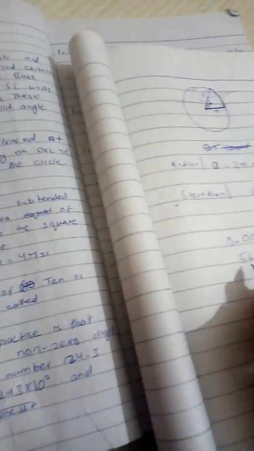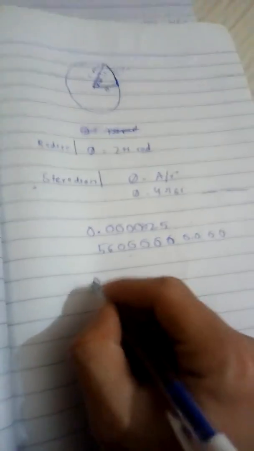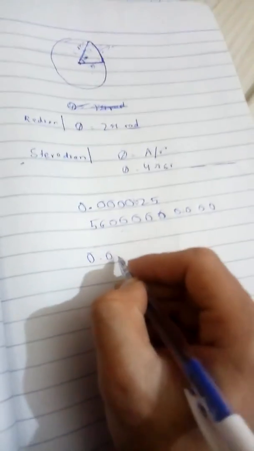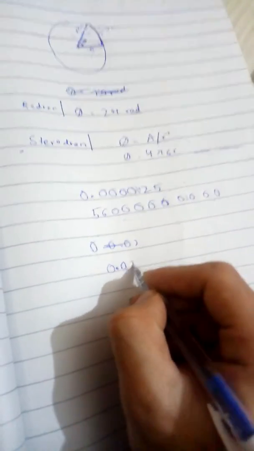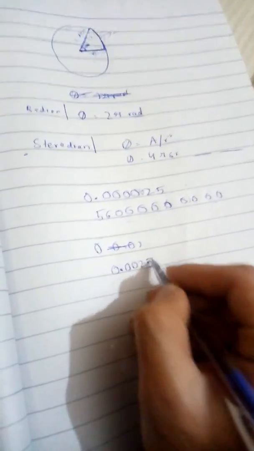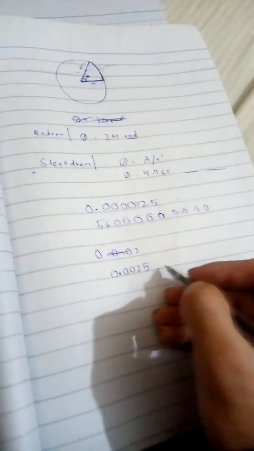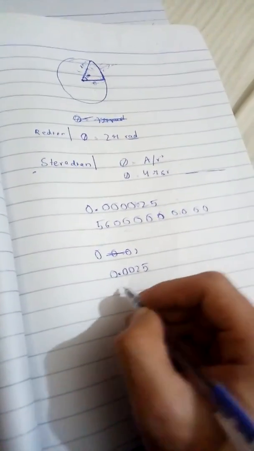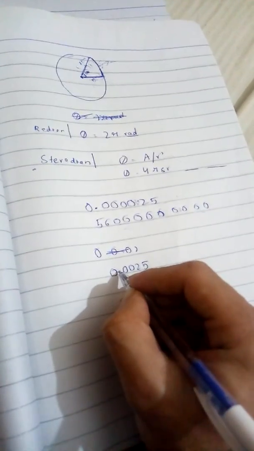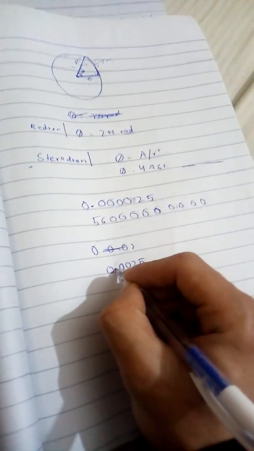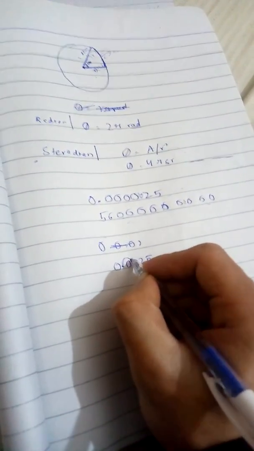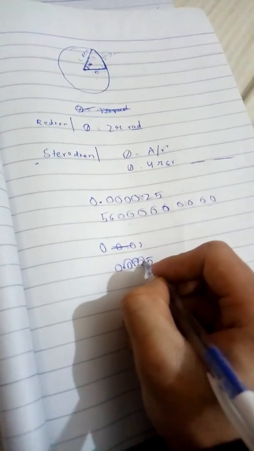So what do I mean by that? Let's say I'm going to write this in standard form, 0.0025. How would I write this in scientific notation in the power of 10? What we will do is move this point once, twice, and three times.